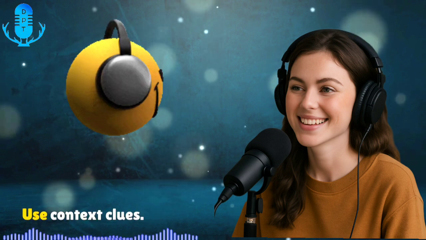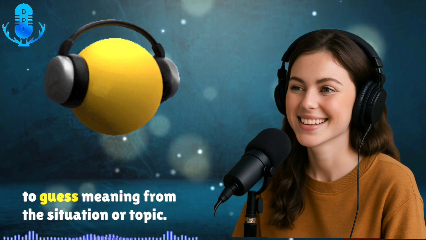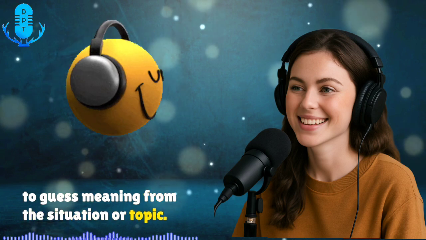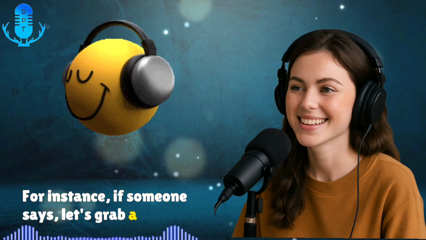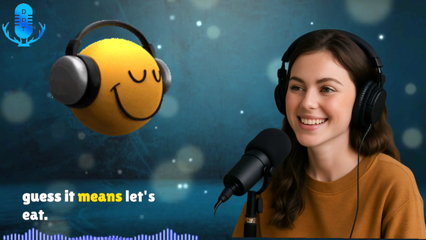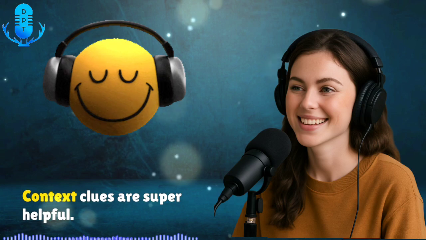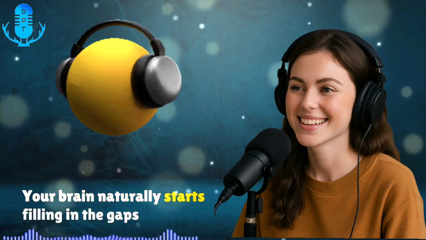Tip 10. Use context clues. Even if you don't understand every word, try to guess meaning from the situation or topic. For instance, if someone says, "Let's grab a bite," and you're talking about food, you can guess it means let's eat. Context clues are super helpful. Your brain naturally starts filling in the gaps over time. Just keep practicing.